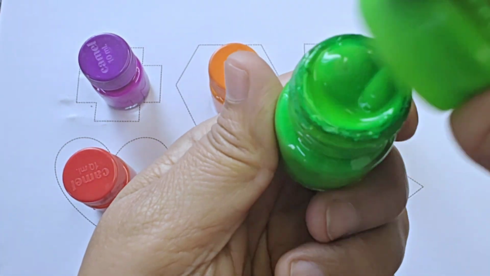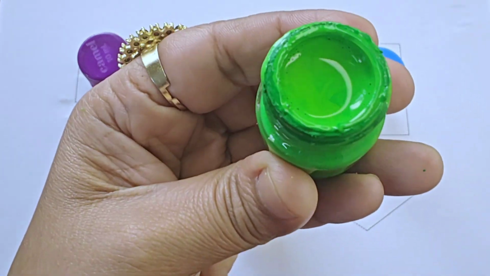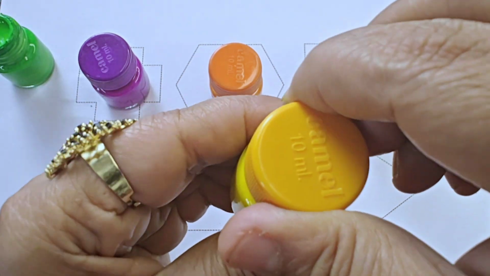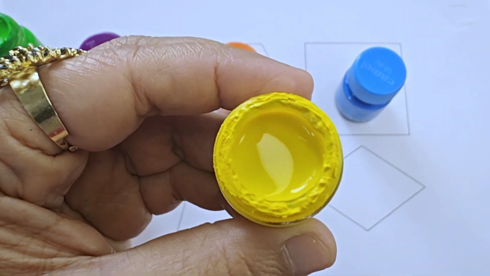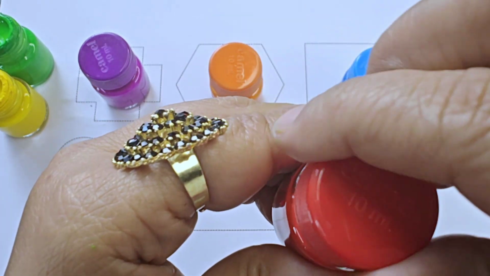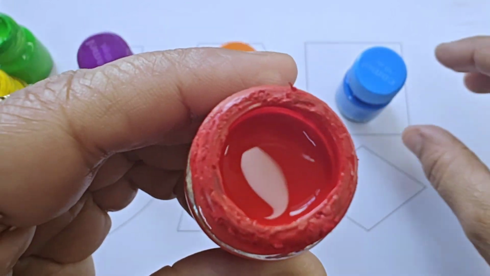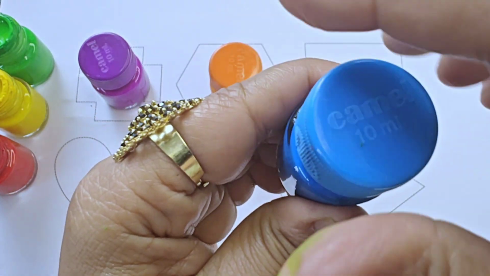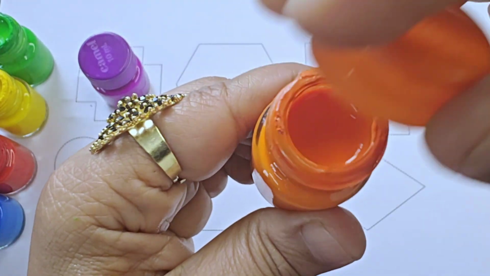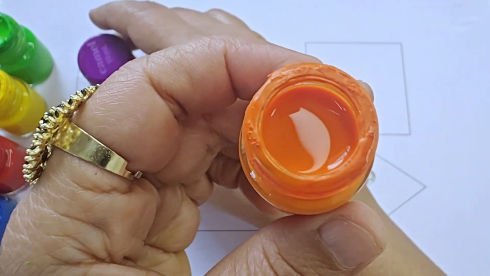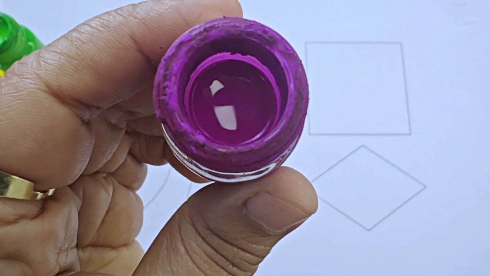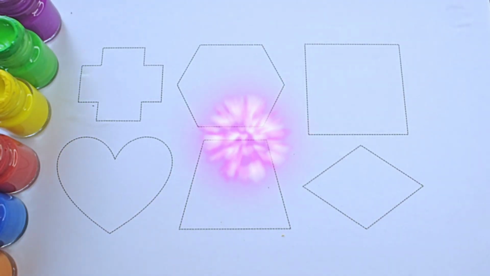It is green color. Yellow color. Red color. Blue color. Orange. Purple color. Let's draw these shapes.